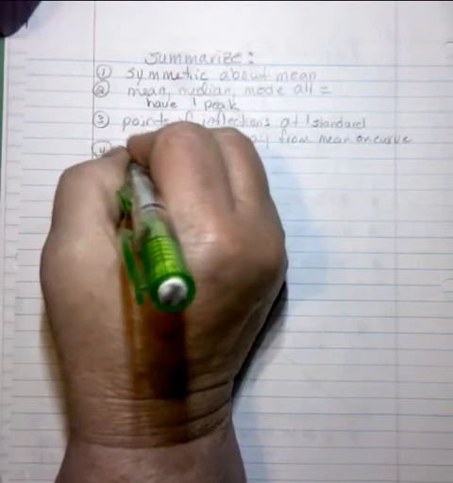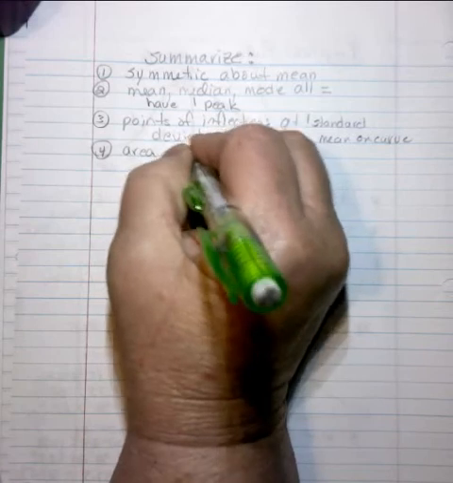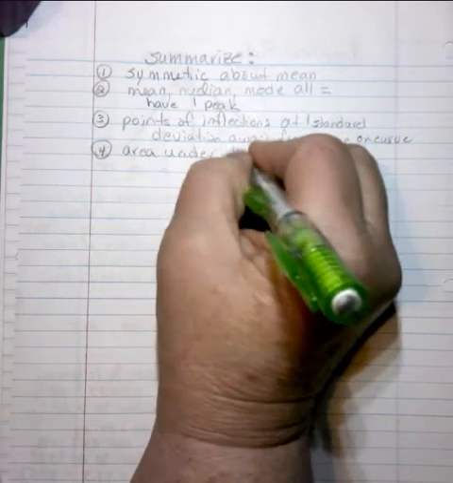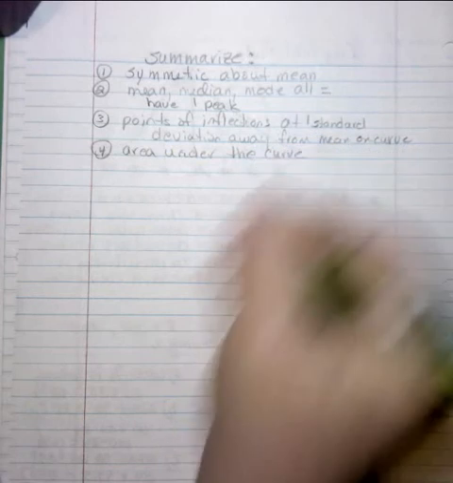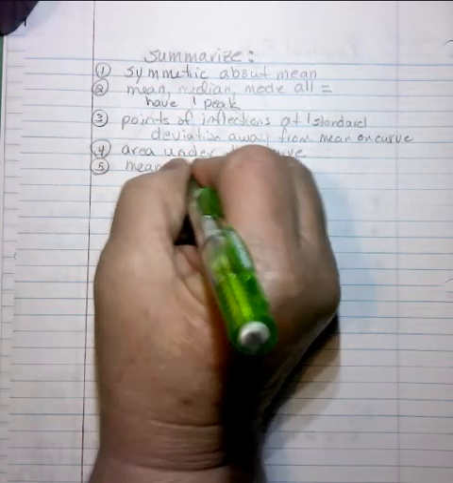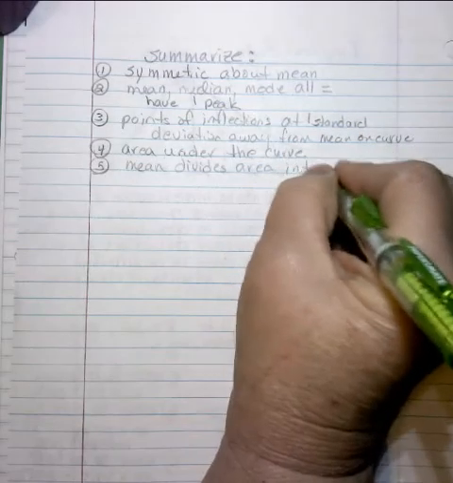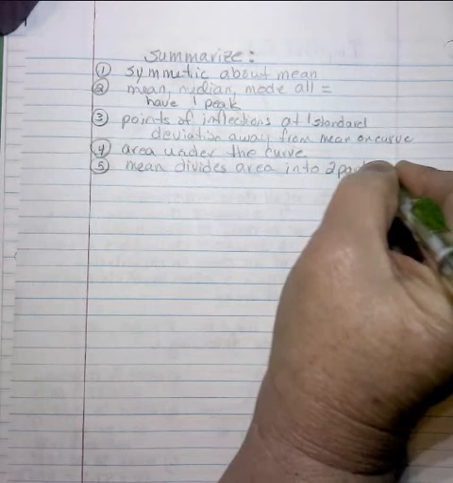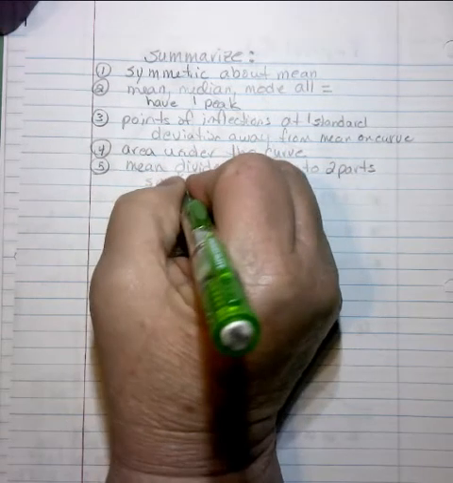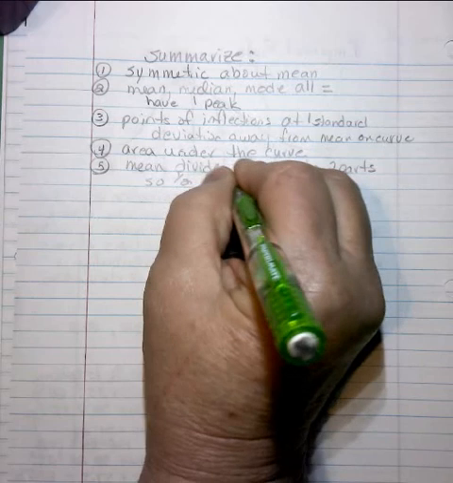We know that the normal distribution is also known as the area under the curve. We know that the mean divides the area into two parts, so it is 1/2 on the left and 1/2 on the right.